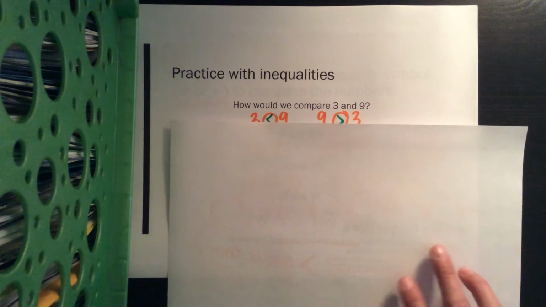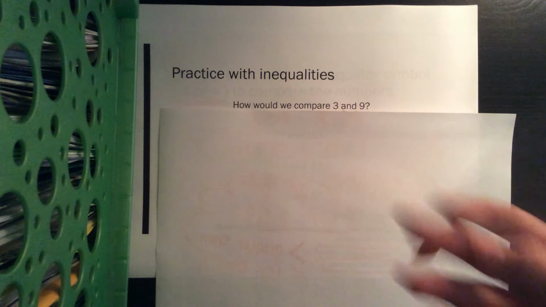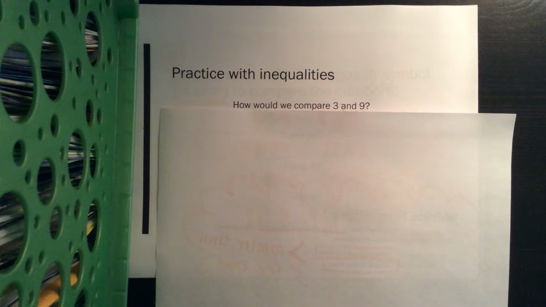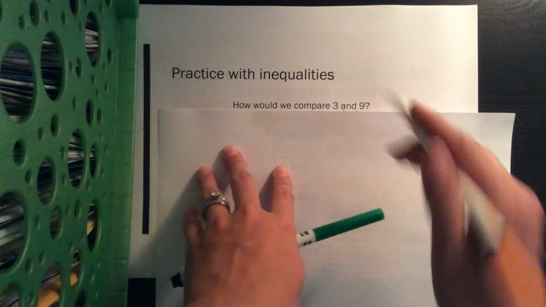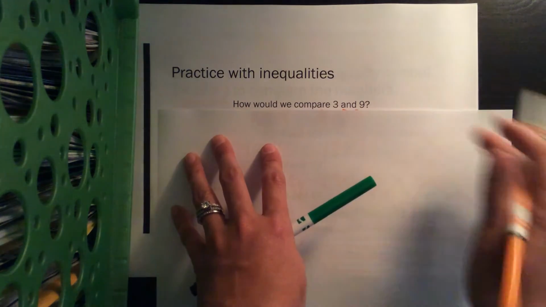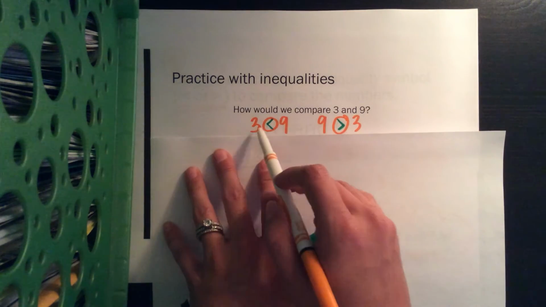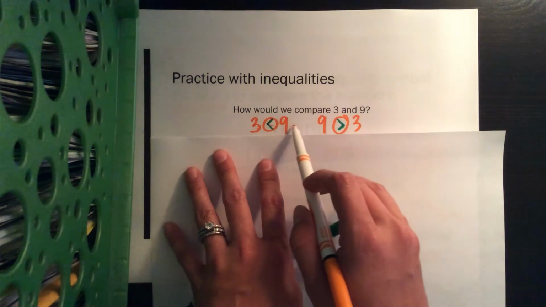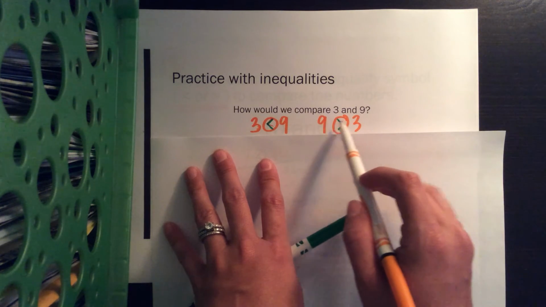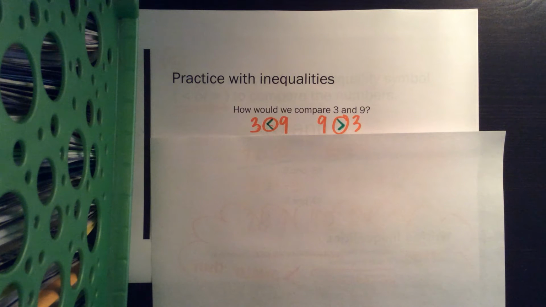How would we compare +3 and +9? The first thing you need to look at is which one is larger, +3 or +9. So if we're looking at a number line, 9 is larger. So 3 is less than 9, or it can be written as 9 is greater than 3. So here are two ways to write the inequality. 3 is less than 9, or 9 is greater than 3. I want to see both ways that this is written.